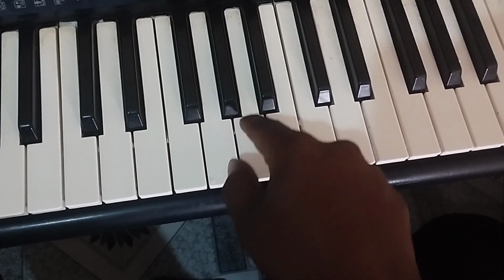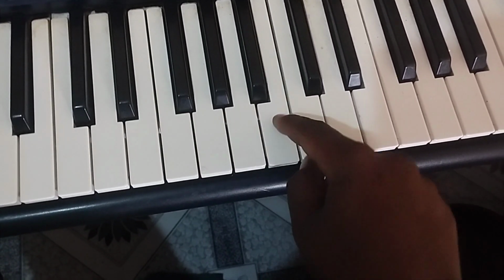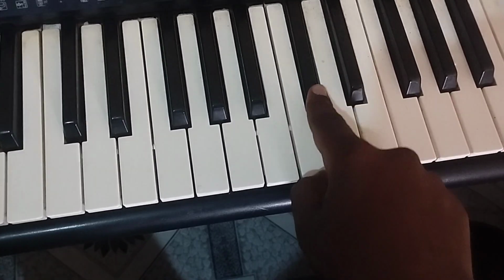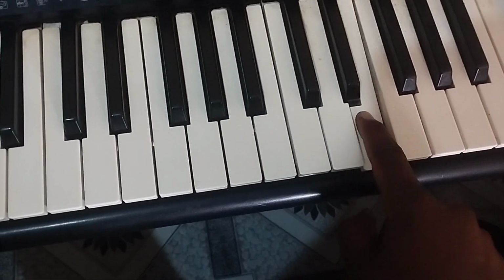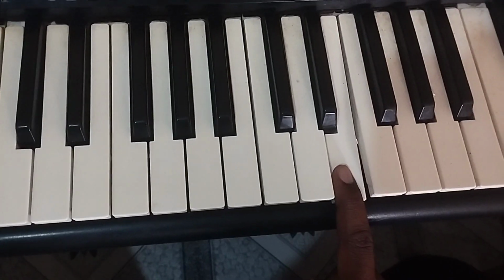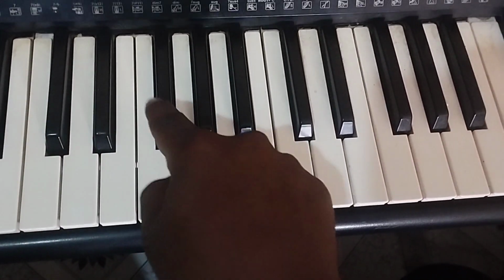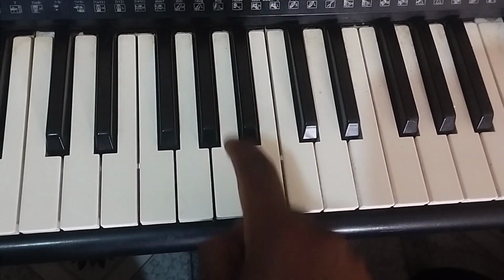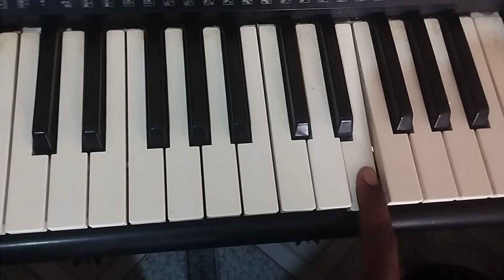Then we go to our next tone. Our next tone is here. Our next tone is here. Our next tone here. And our last is a semitone. So you understand how we are playing this. So it is tone, tone, semitone, tone, tone, tone, semitone.